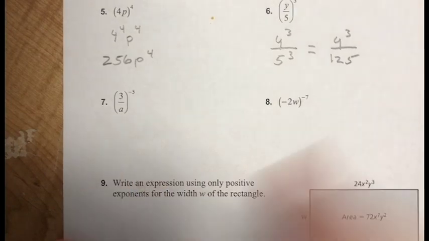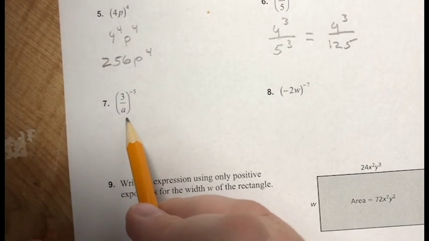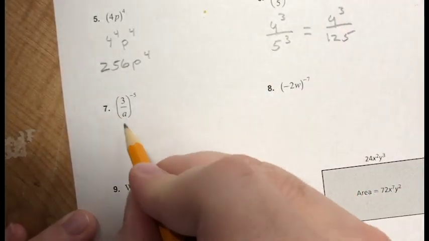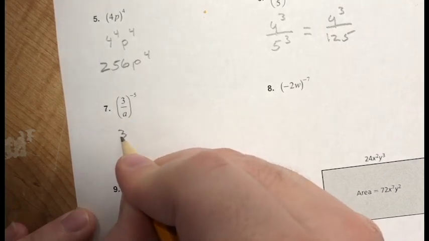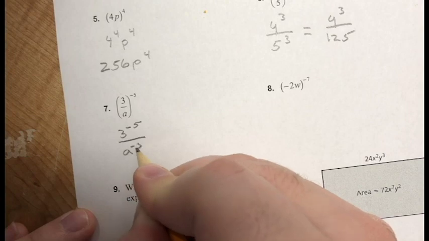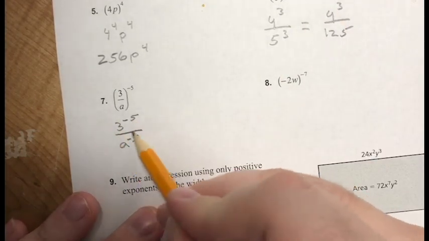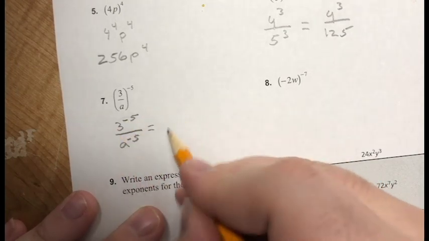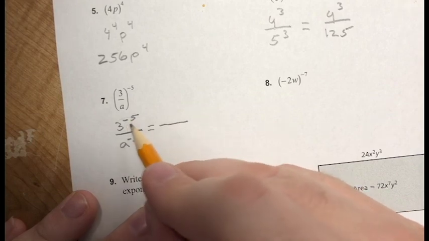All right, now we're going to do the next one. This one's a little bit more complicated, but we still follow those same properties. I know that I can use the power of a quotient property and rewrite this as 3 to the negative 5 over a to the negative 5. Now, here is the problem. I have something in my numerator that I don't like.